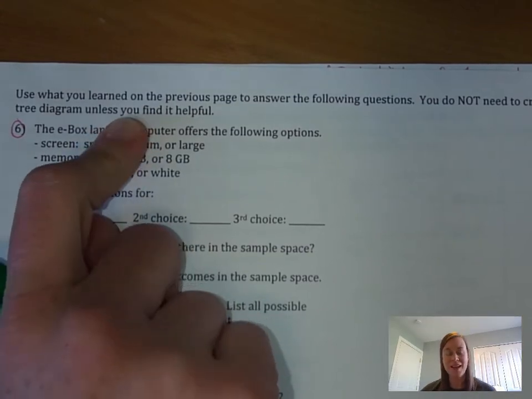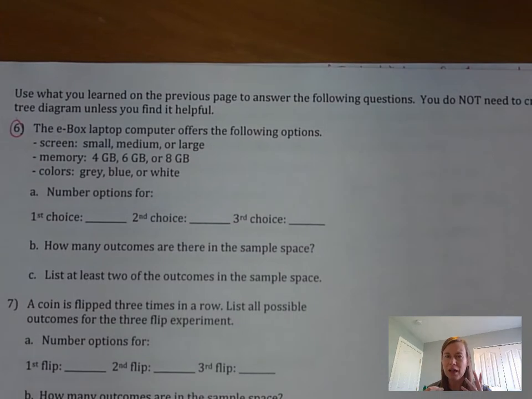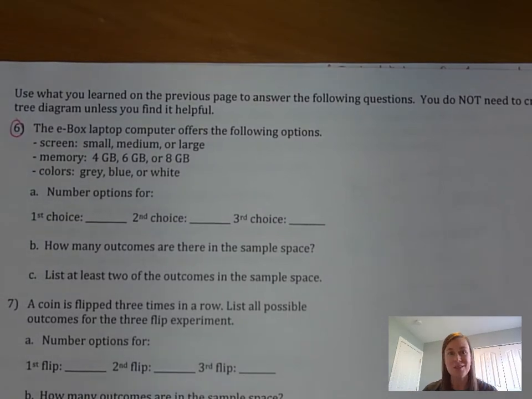So if you want to draw it, absolutely draw it. Sometimes seeing it just makes it concrete and really helps us see what's going on and understand the problem. But if you don't want to draw the tree diagram and you find the multiplication trick to be helpful, then go with it.